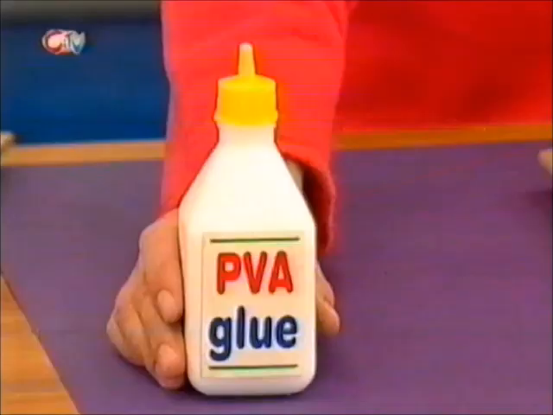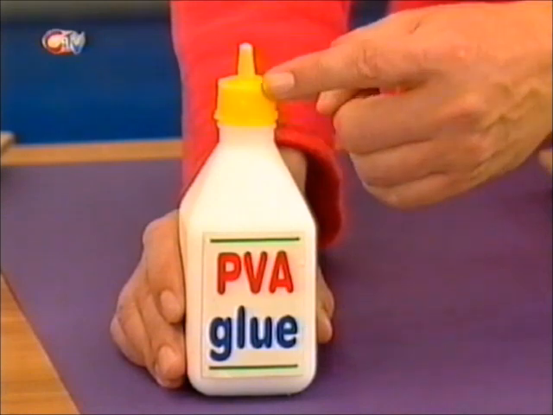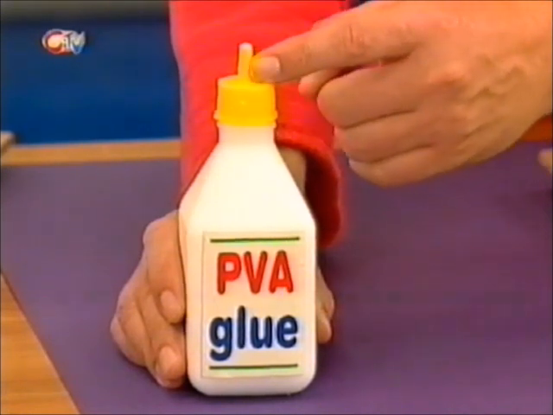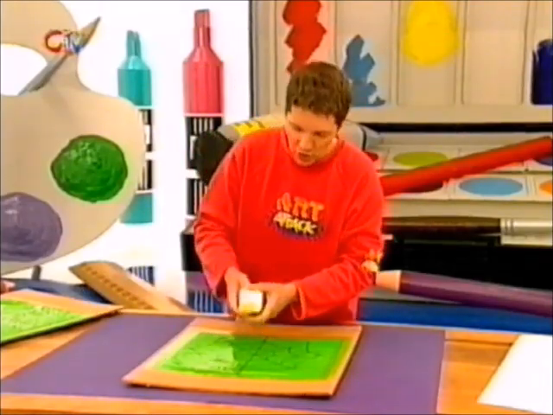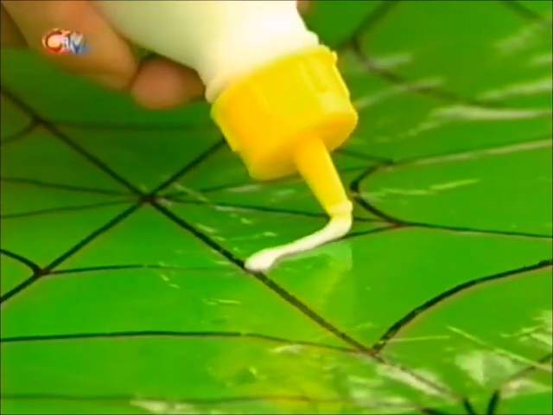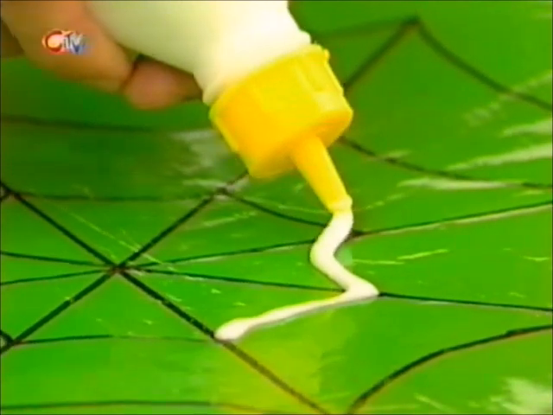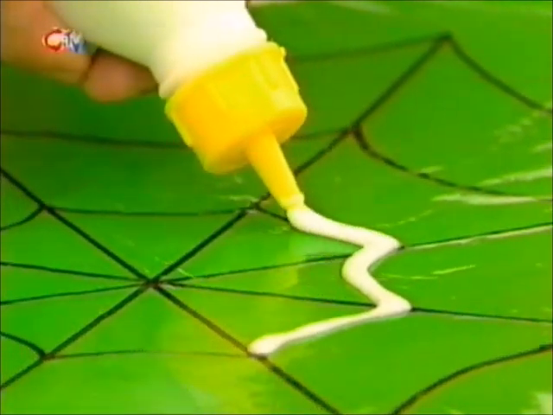And then take some of this stuff, the old PVA glue in a plastic bottle, but it must have a nozzle top like this, because the idea is you just squeeze out the glue onto your drawn spider's web. See this? I'm just squeezing it out, following the lines as I go.